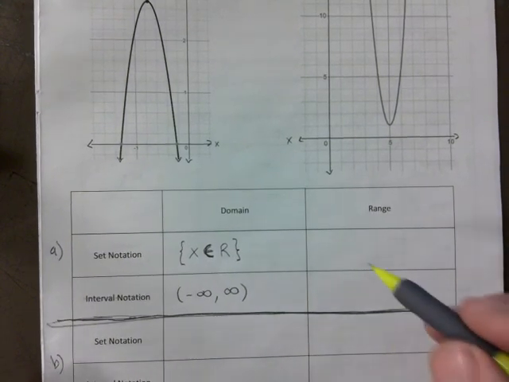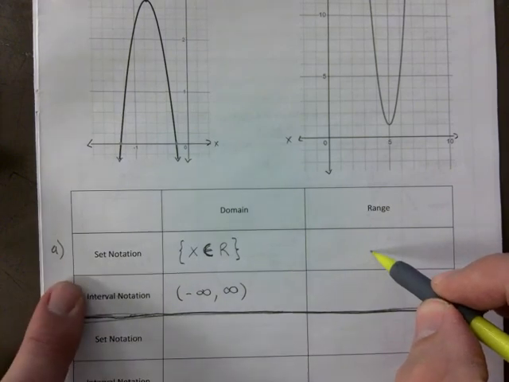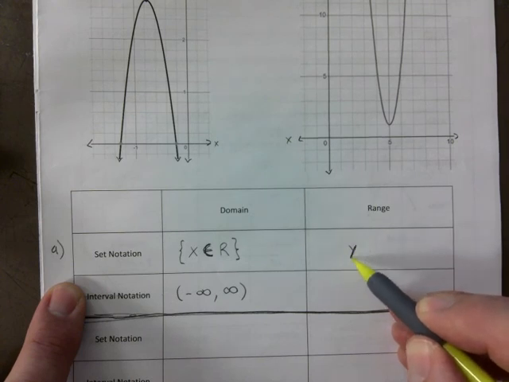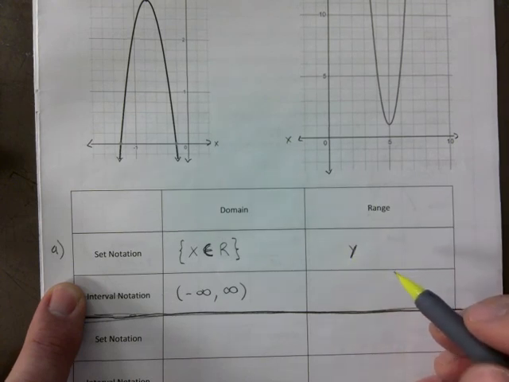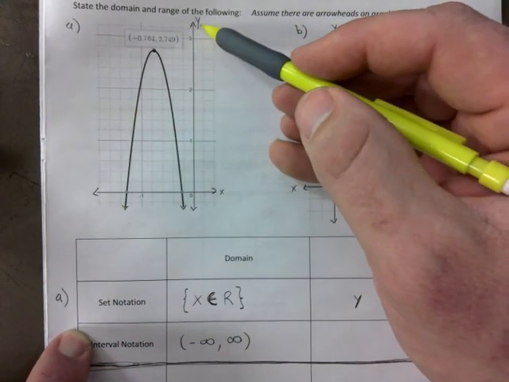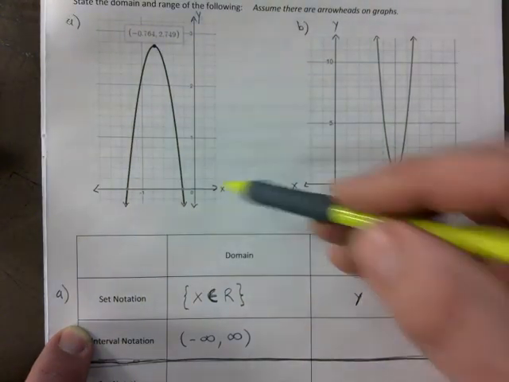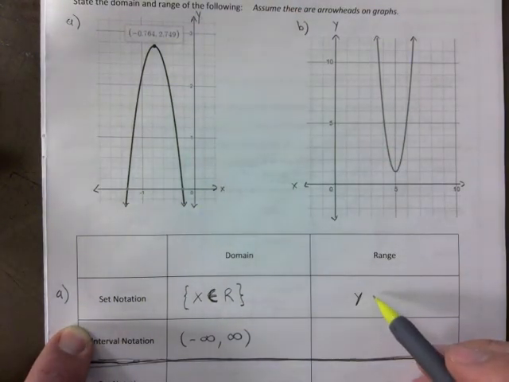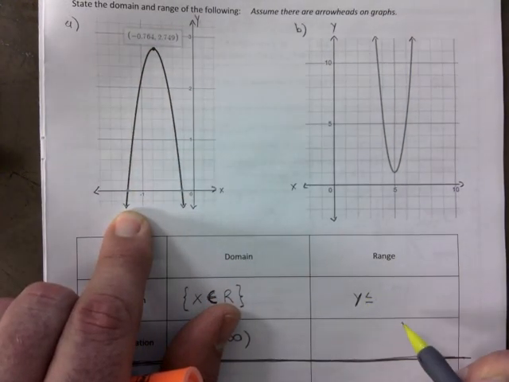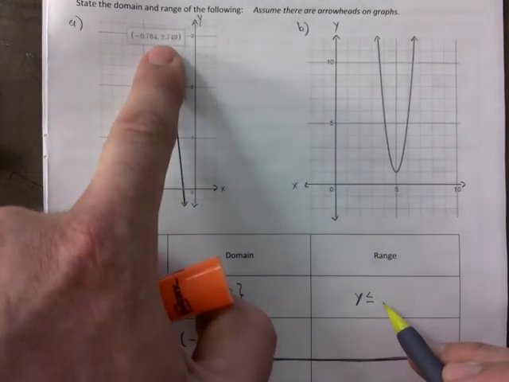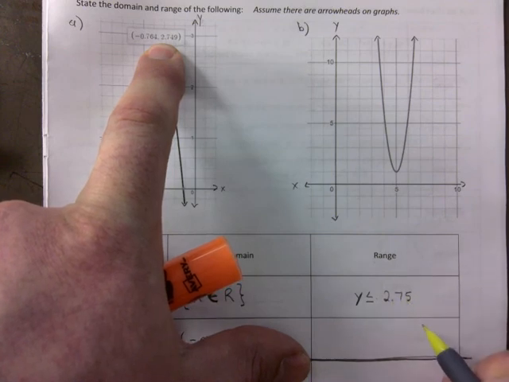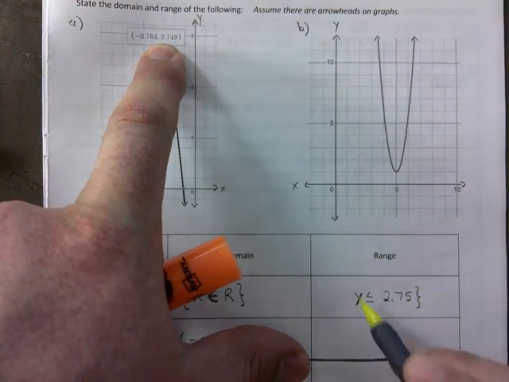Okay. Range for that first graph. We're talking about the Y value for sure, and just be careful, because if there had been any letter other than Y on the axis, we would have used that letter. But we're talking about the range, which is the vertical, and here, because it's pointing down, we would say that only the Y values that are less than or equal to 2.75. I'm rounding it to 2 decimals. And then you just put squiggly brackets like that.